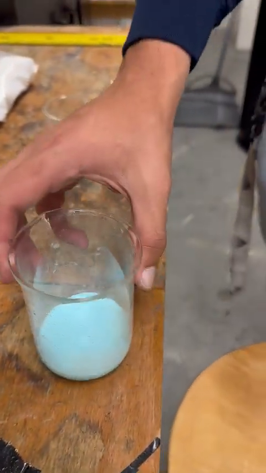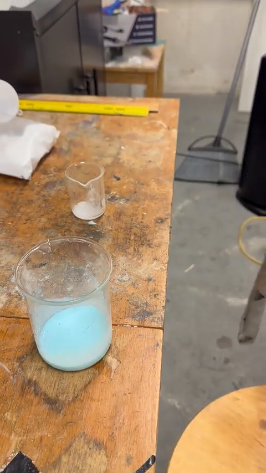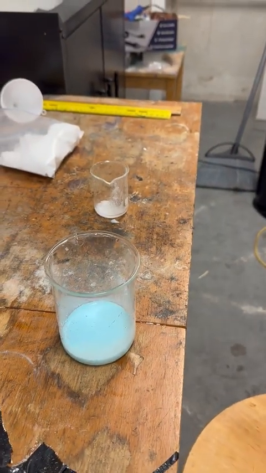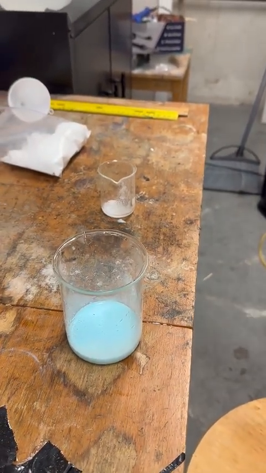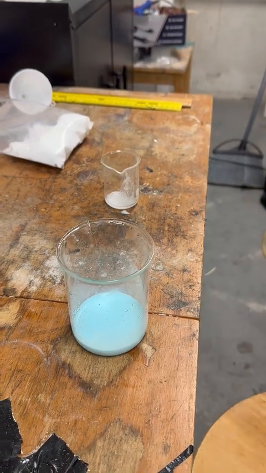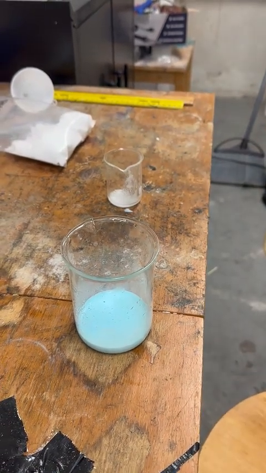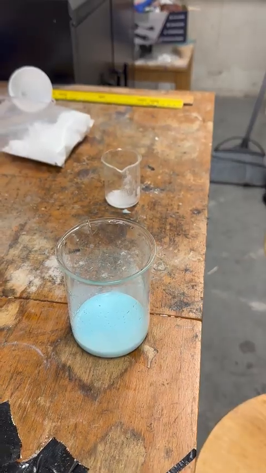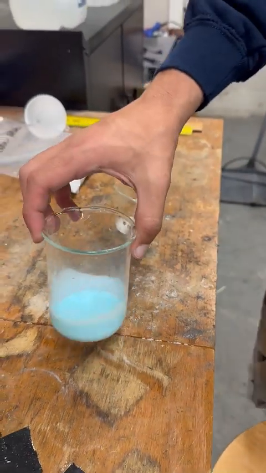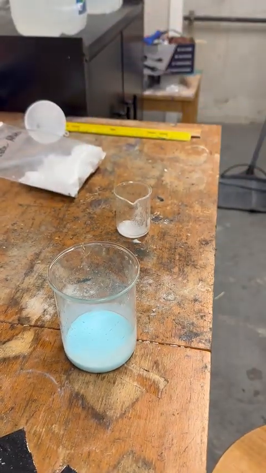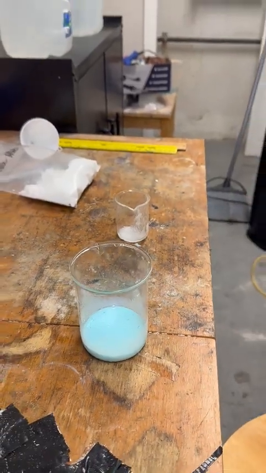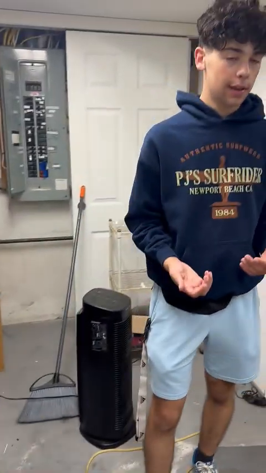However, this is extremely fine, so I can't just filter out the copper oxalate with my vacuum filter. And from all that distilled water I just added, it's very, very dilute sulfuric acid. So what I need to do is distill it. This is the first time I've ever actually distilled anything, so it's kind of trial by error.